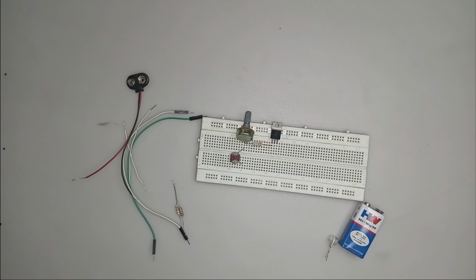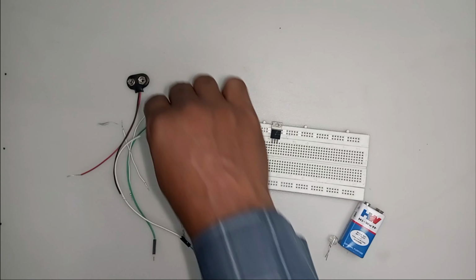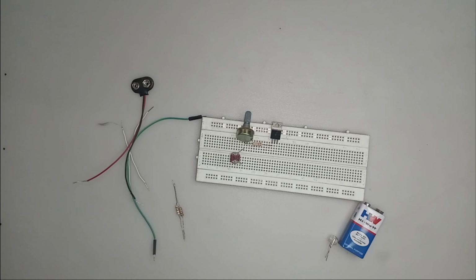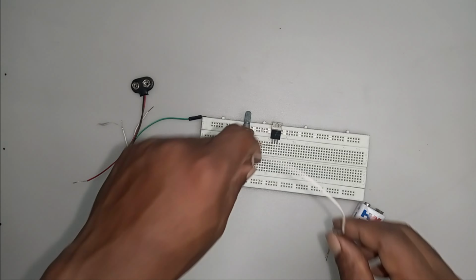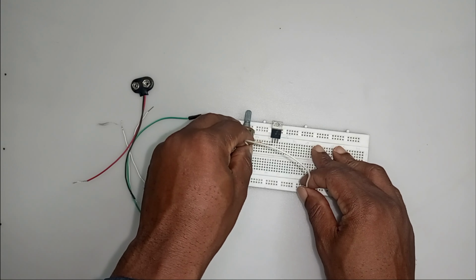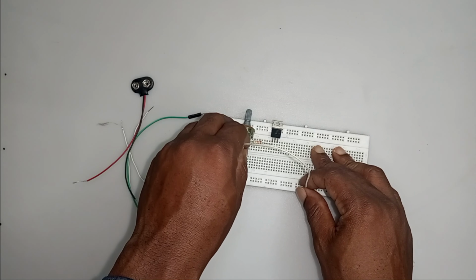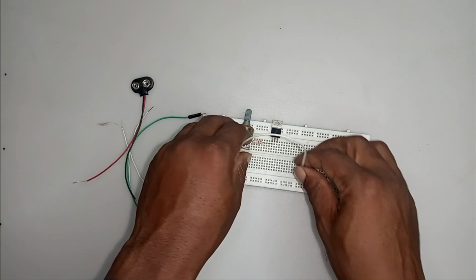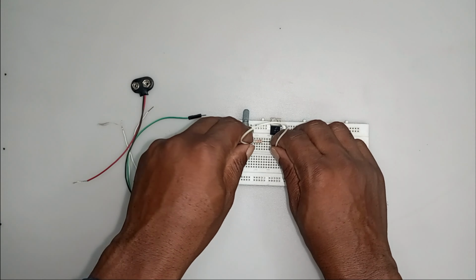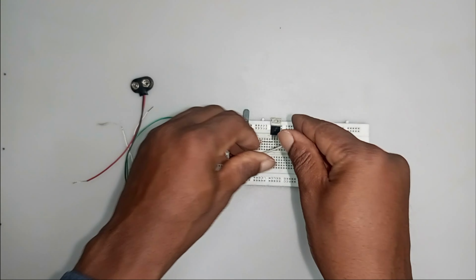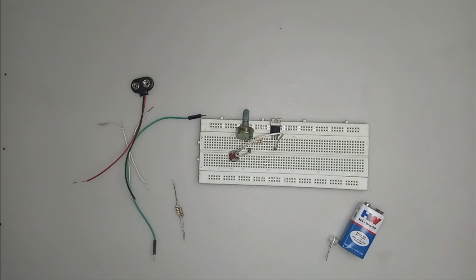Okay. Then I will also connect a cord from the collector to the right hand side of the potentiometer. Okay. So the collector is in circuit connected to the right hand side of the potentiometer.